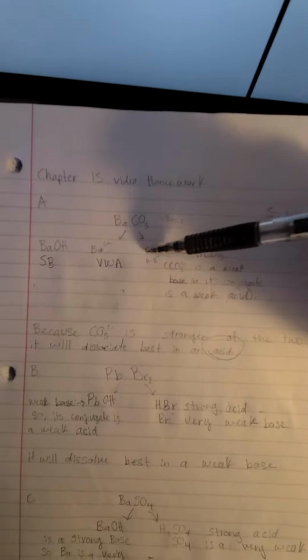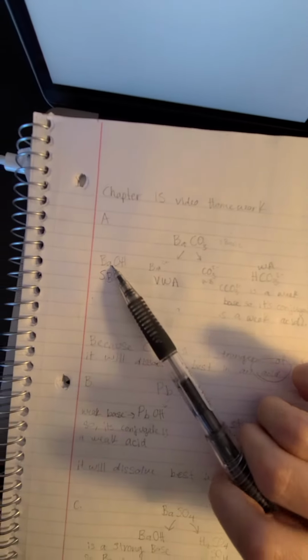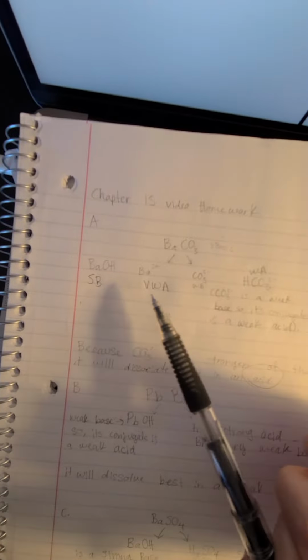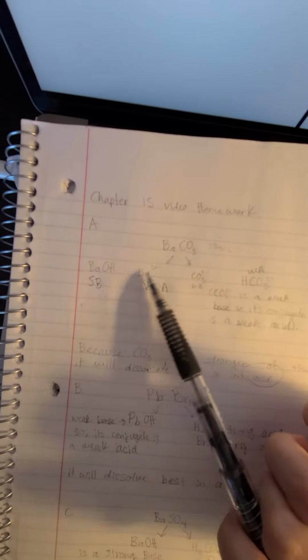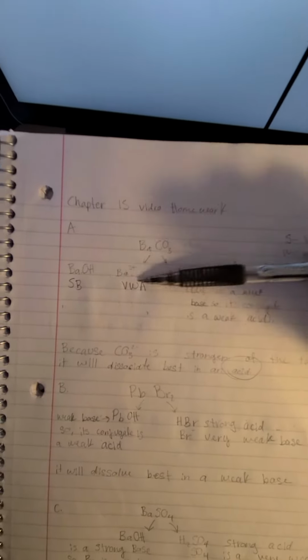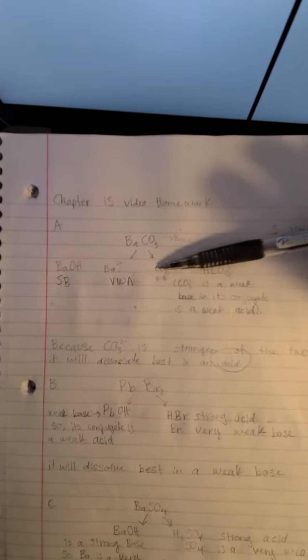Carbonic acid is a weak acid, which means that carbonate is a weak base. Barium hydroxide is a strong base, making its conjugate a very weak acid. So now we know that this is a very weak acid and this is a weak base. We can tell that the weak base is stronger than the very weak acid. So the weak base will dissociate better than this one, meaning that when this is in an acidic solution, it will dissolve more than a very weak acid will dissolve in a basic solution. So the barium carbonate will dissolve best in an acidic solution.